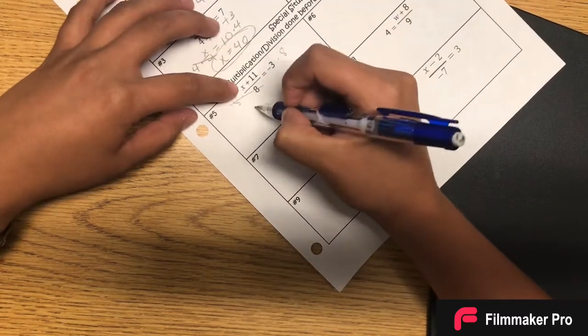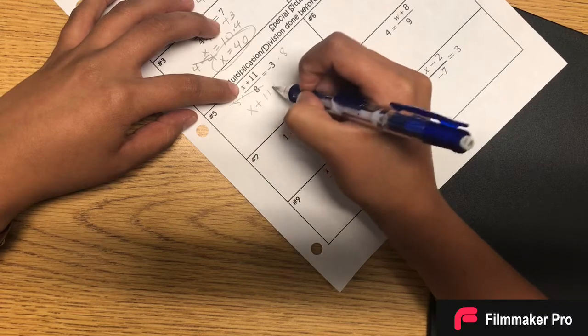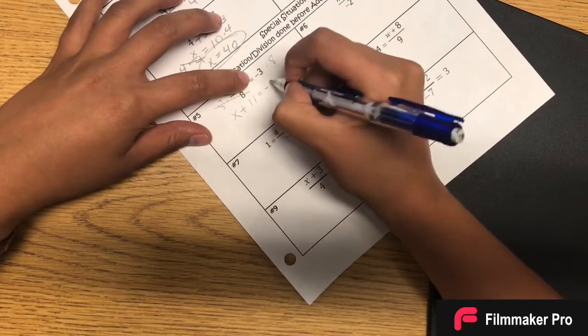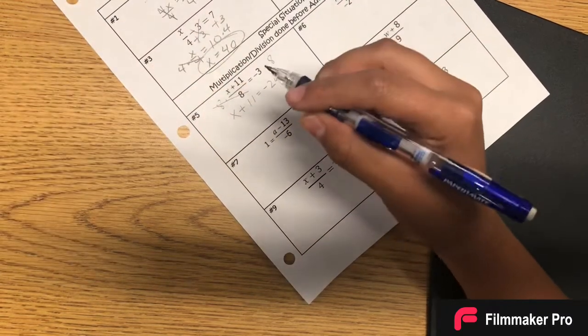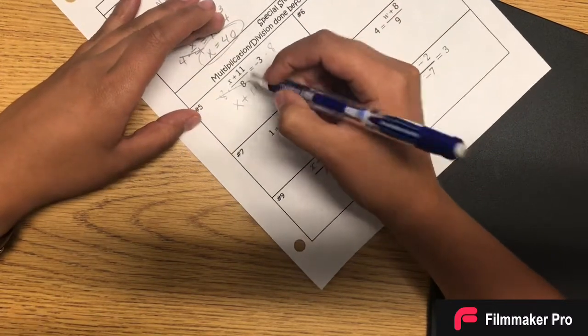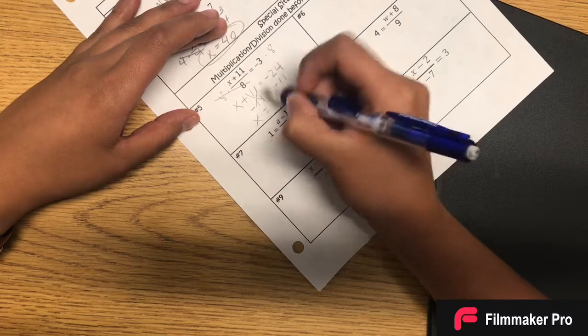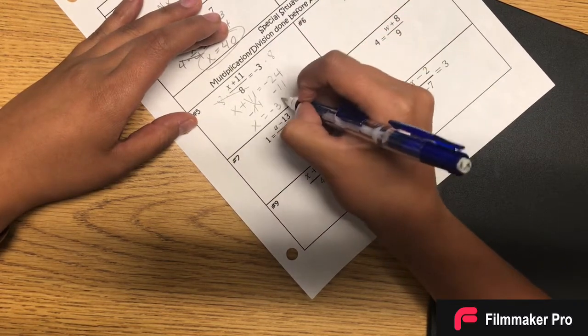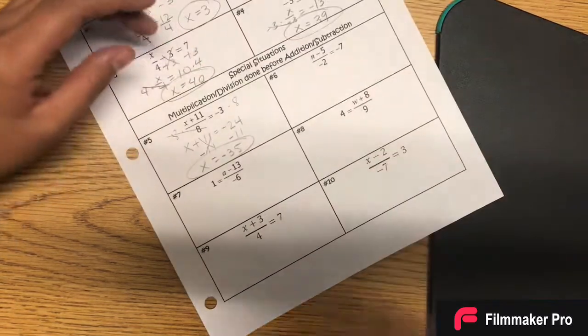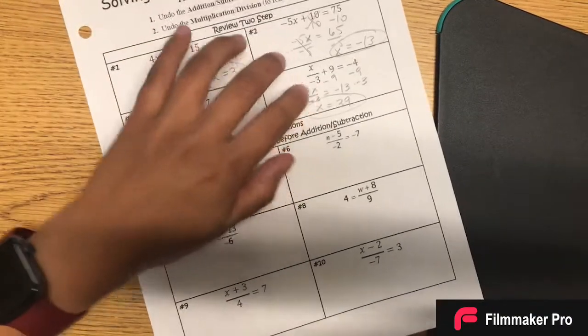And so now it opens up the x plus 11. And negative 3 times 8 is negative 24. And now I see addition where I can take the inverse, which is to subtract 11, where my 11's cancel, and negative 24 minus 11 is negative 35. So it's just the opposite order than we're used to doing at the top.